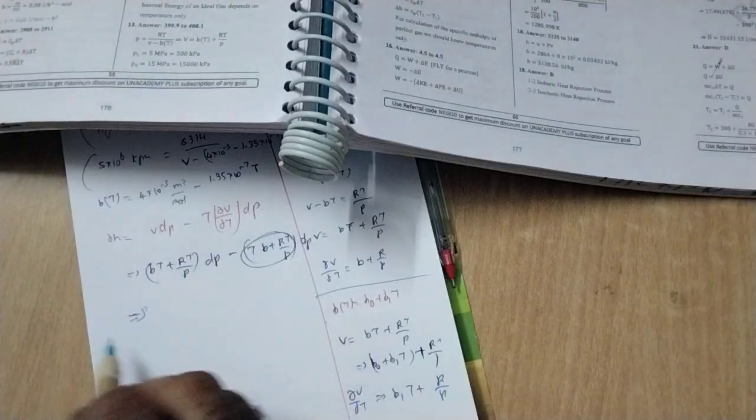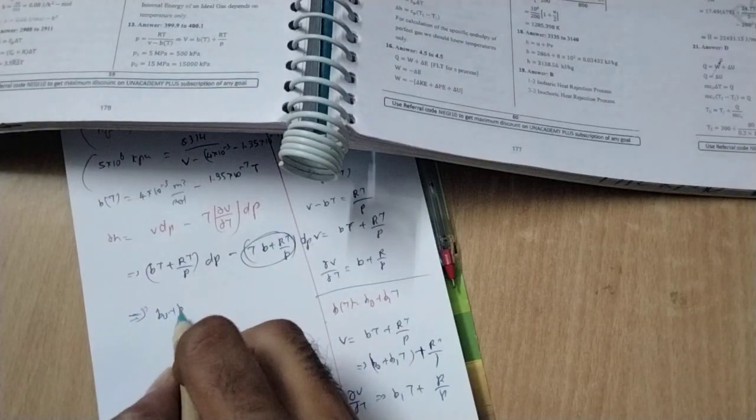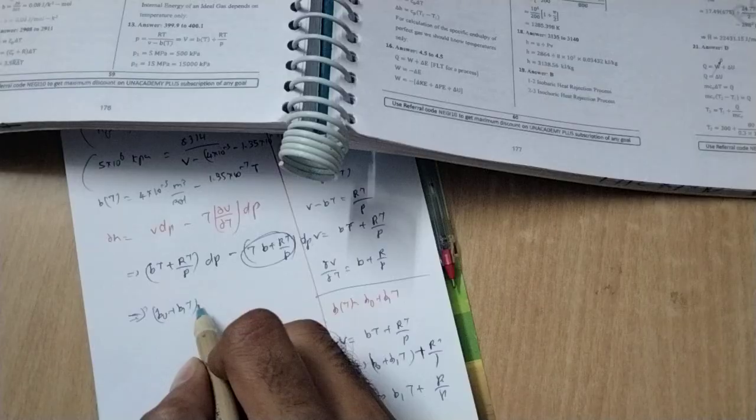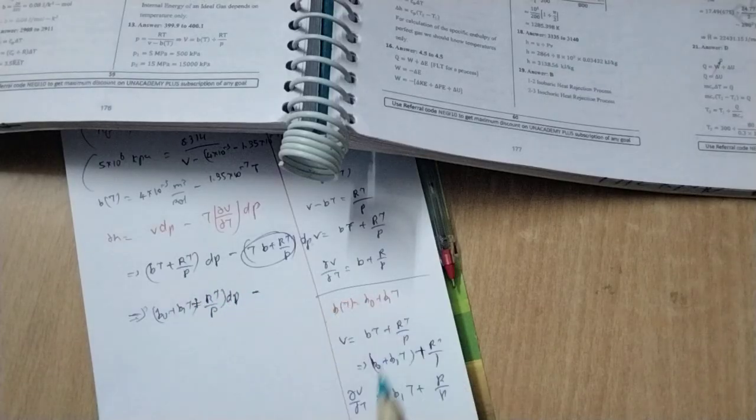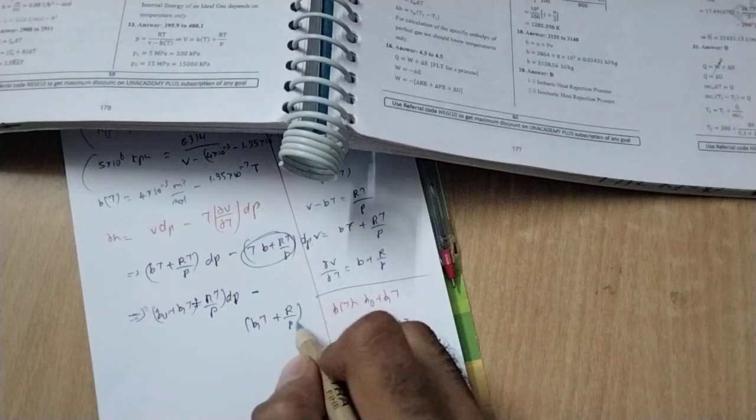So B of T is B0 plus B1 of T, plus RT over P of dP, minus T times B1 plus R over P of dP.